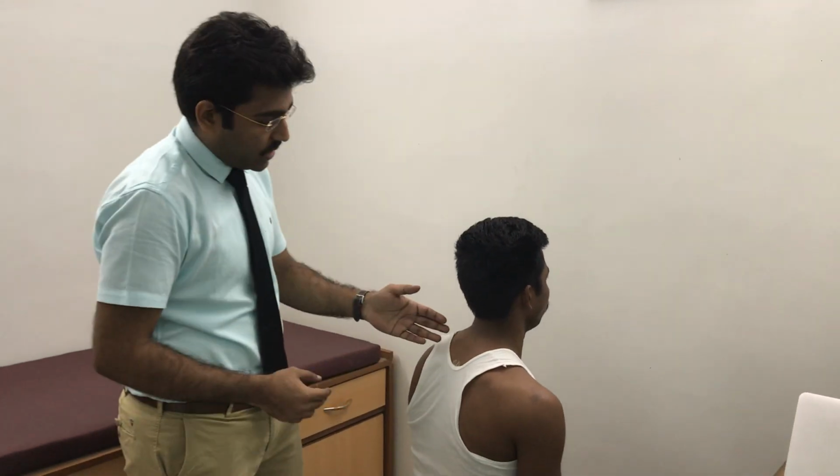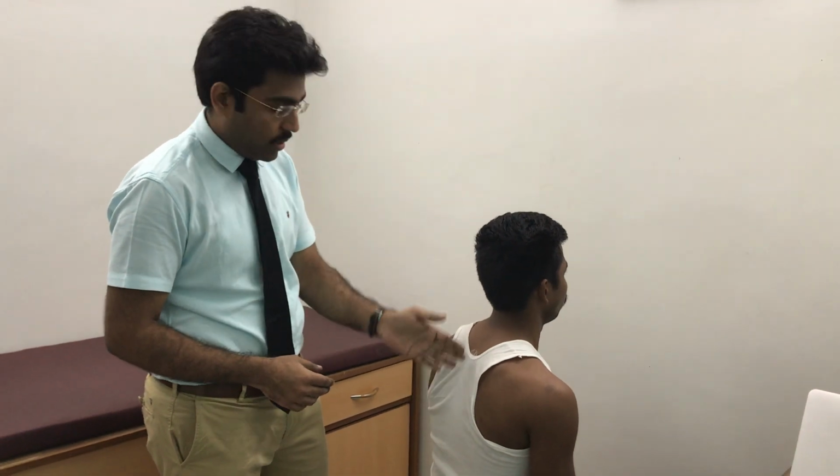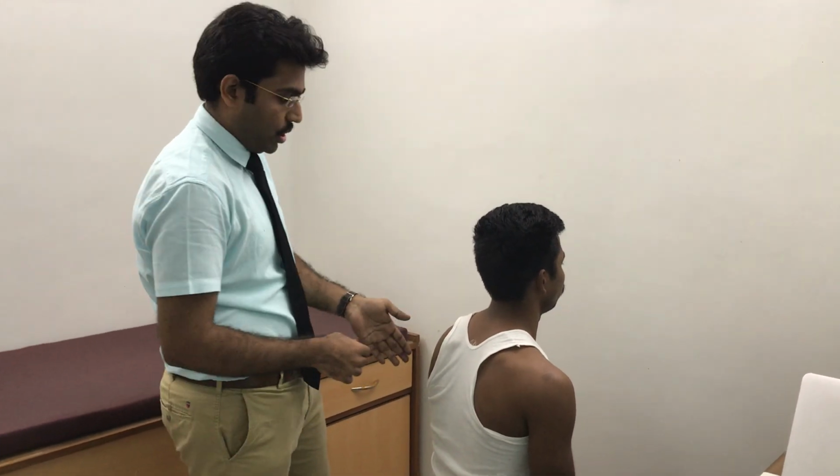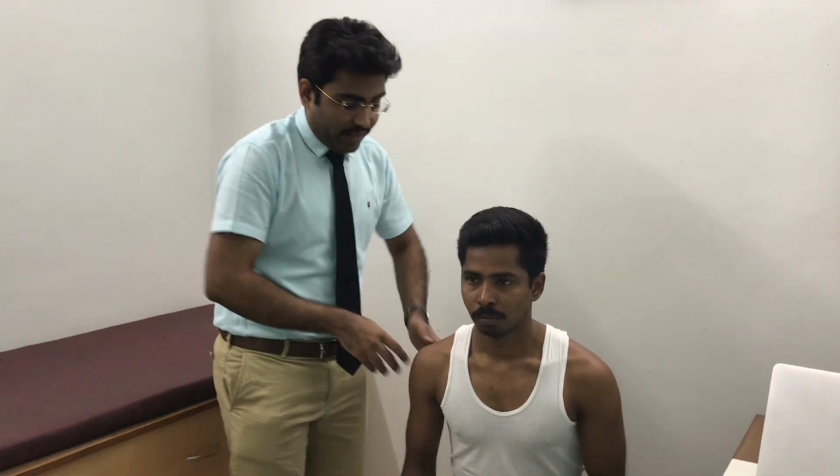Last but not least, I also look at the symmetry of the neck and the head posture of the patient posteriorly. Thank you. I then go ahead with the movements of the shoulder after the inspection, before going to the special tests, because it gives me a clear picture.